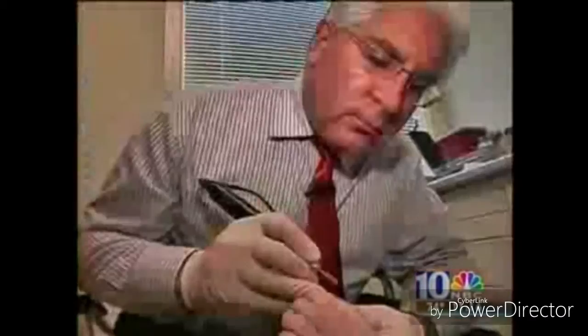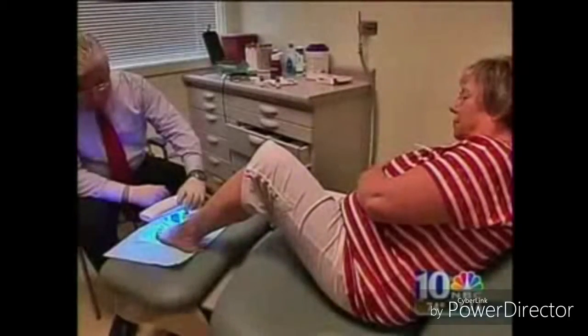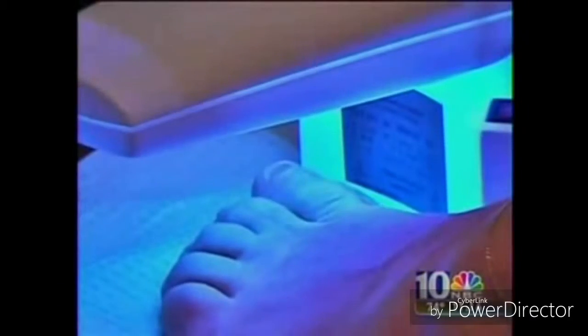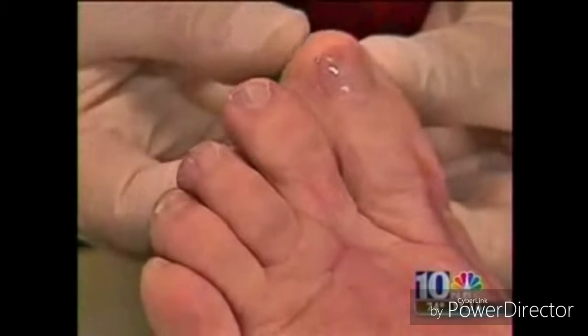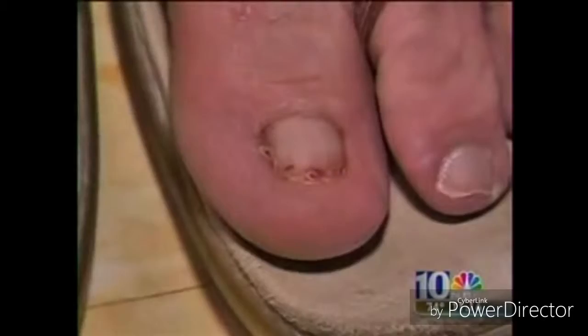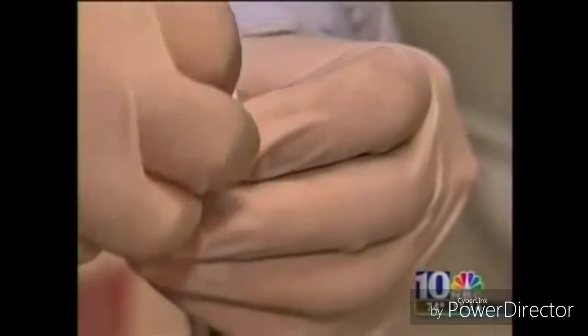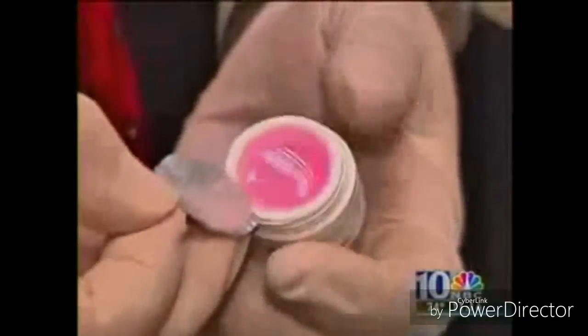Dr. Monaco removes the damaged part of the nail, treats any fungus, then builds a new nail right into the nail bed. It's dried by ultraviolet light. Donna's new toe is ready in about 15 minutes. It is magnificent. Remember what it looked like before? Oh, it's beautiful. It's a flexible polymer. It's not rigid acrylic, so that the material stays on the nail better. It adheres better. It doesn't pop off. It's flexible. It moves with the nail.